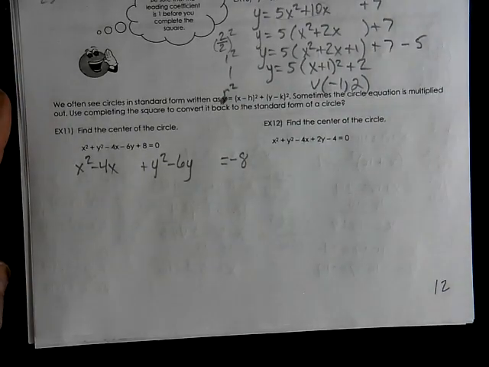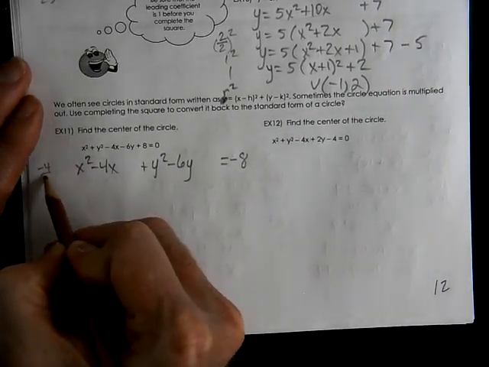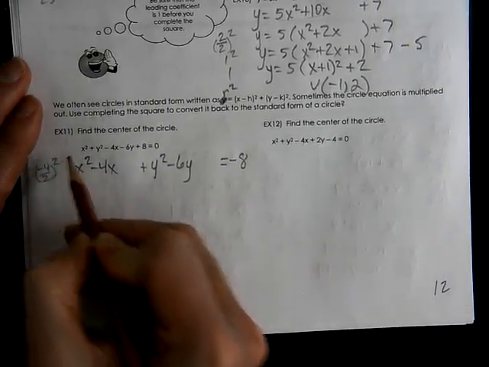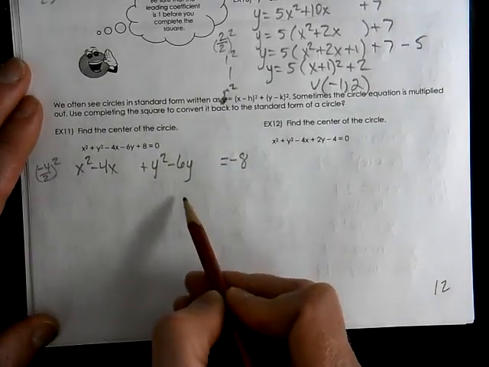From here, you should have an idea of what we're going to do. Any suggestion? Going to factor both the x and the y's separately. We're going to work with the x's separately. We're going to work with the y's separately.